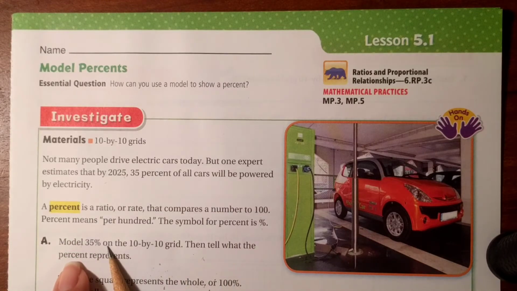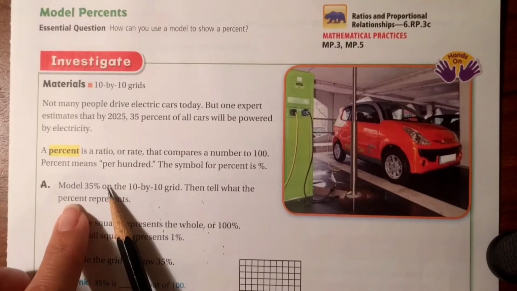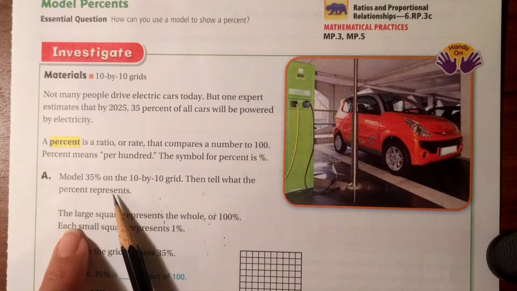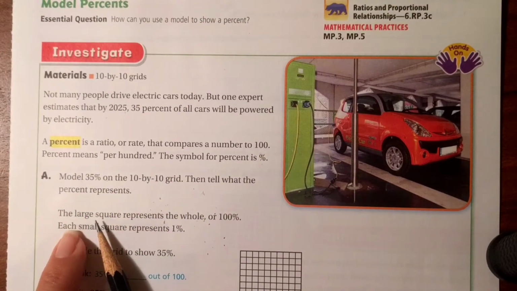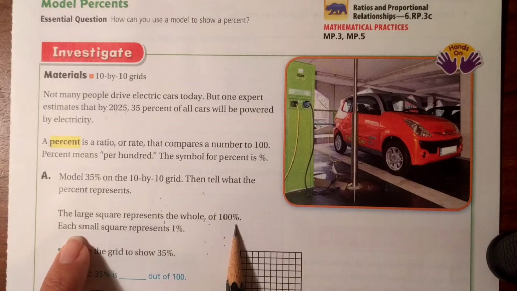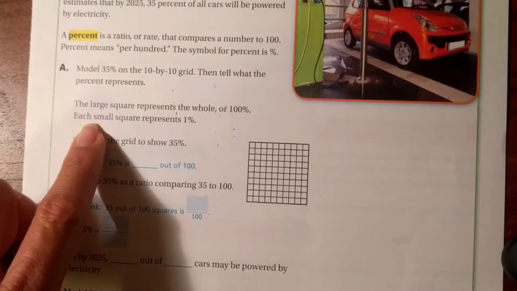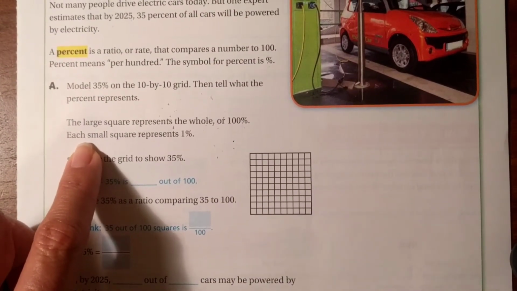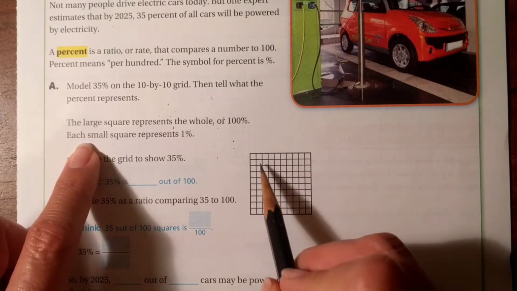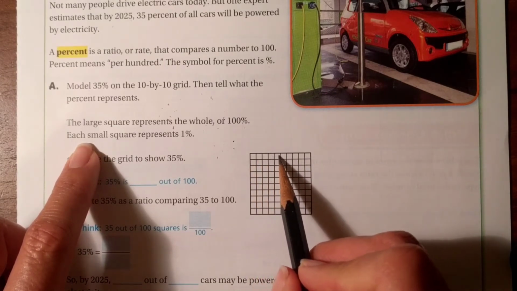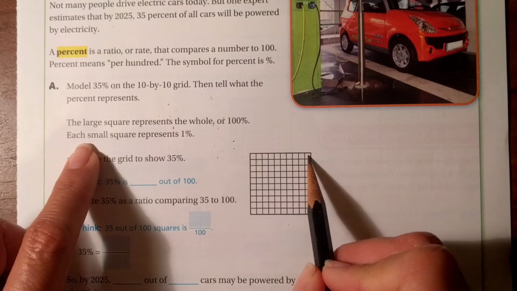Model 35% on a 10 by 10 grid. Then tell what the percent represents. The large square represents the whole of 100%. So this is 100%. Let's get this on the screen. 100% right here. 1, 2, 3, 4, 5, 6, 7, 8, 9, 10.